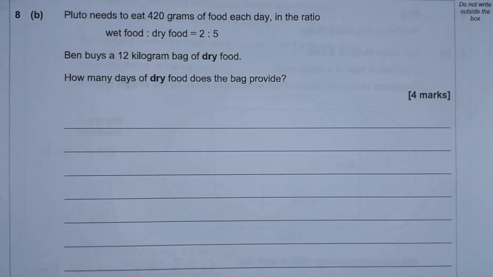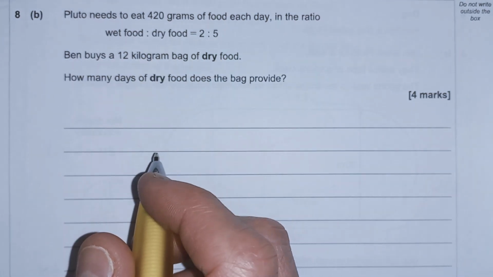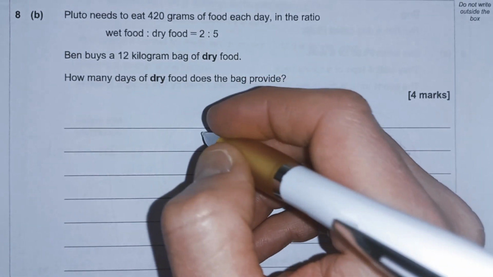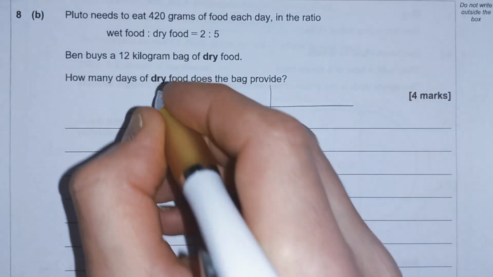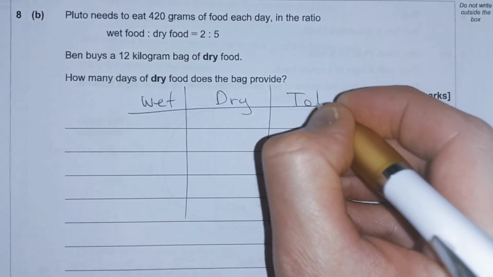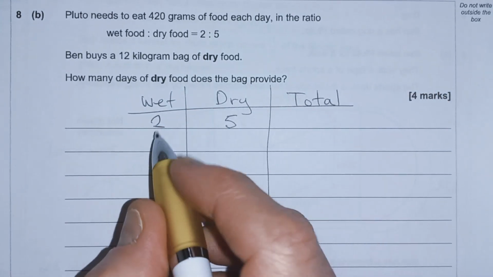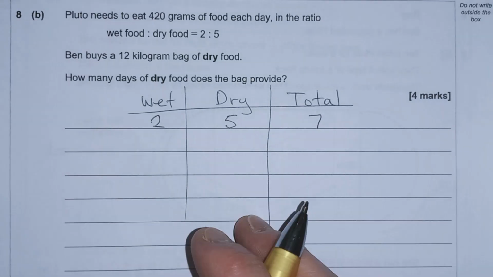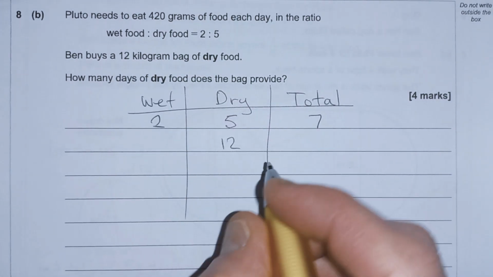Right, so let's see. We've got a ratio here. So let's draw a ratio table. So we've got wet, dry, and we're going to have a total column. So the ratio of wet to dry is 2:5. So if we only had 2 wet and 5 dry, we'd have 7 altogether. Well, we've actually got 12 kilograms of dry food.